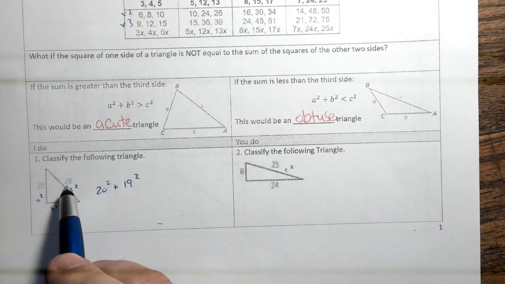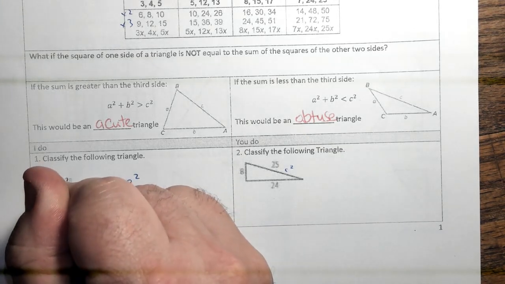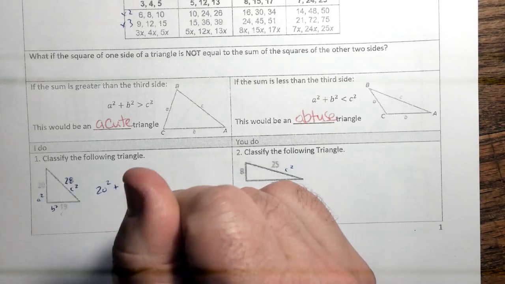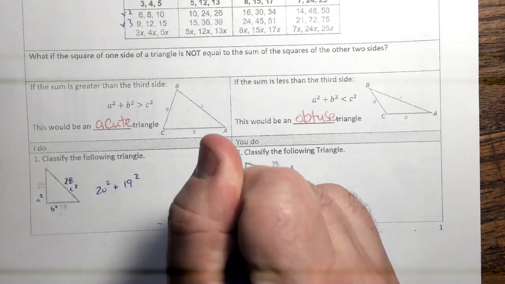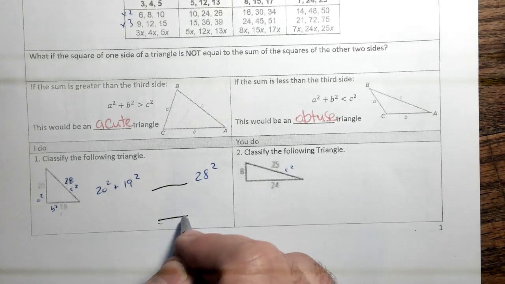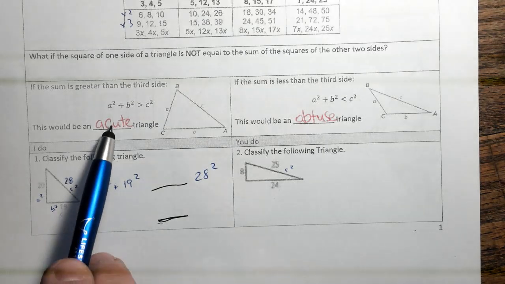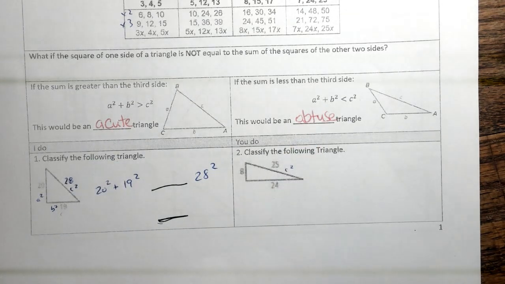This looks like it's 28. It's hard to read that, at least for me. So it's over here, 28 squared. I'm going to make the line in between. I'm just going to draw another one down here because we don't know if they're equal, less than, or greater than. They're wanting us to classify, and we're going to use what we learned above to classify.